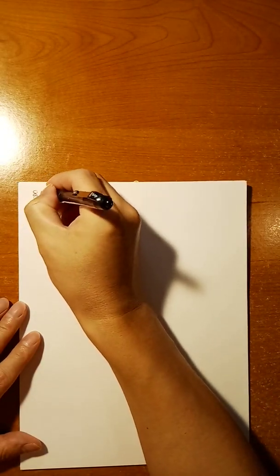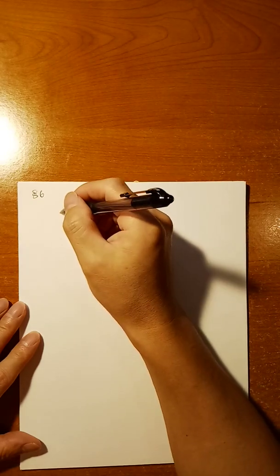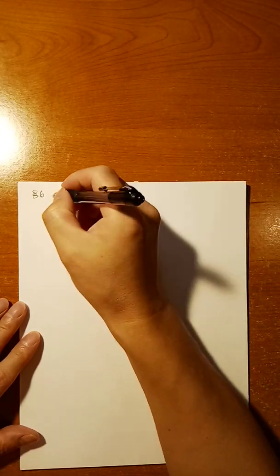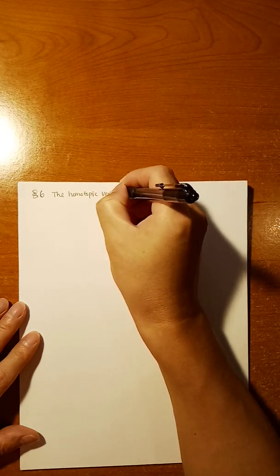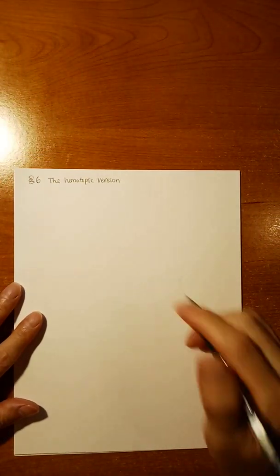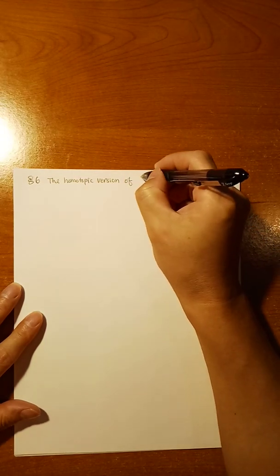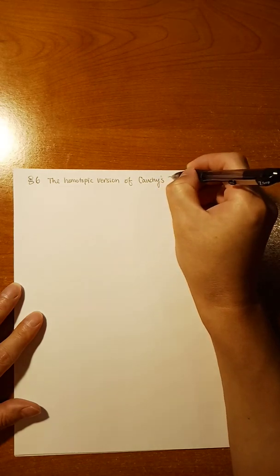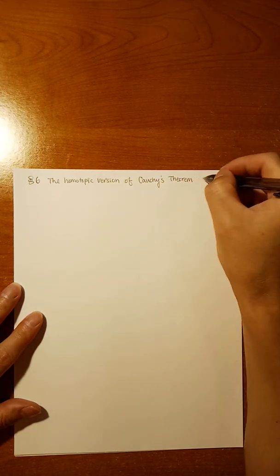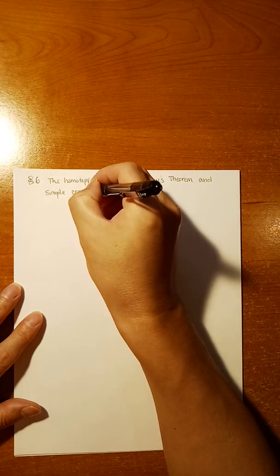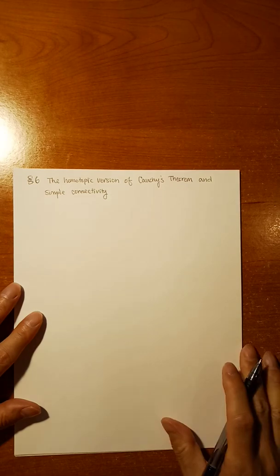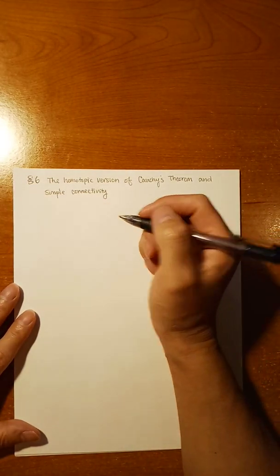Okay, now let's talk about section 6: the homotopic version of Cauchy's theorem and simple connectivity. Simple connectivity. Cauchy theorem.